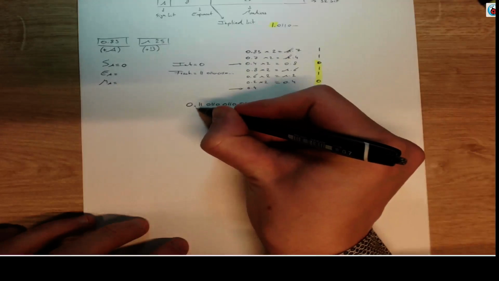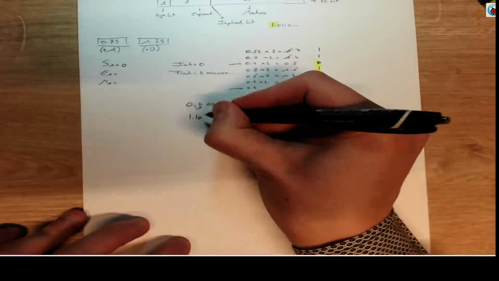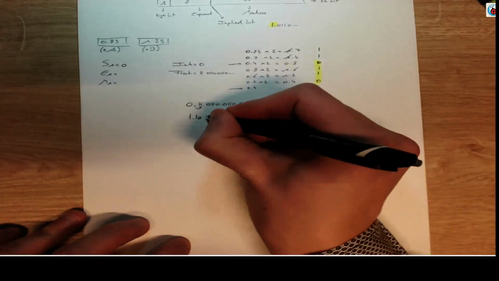Now, as I mentioned before, we need to normalize our mantissa. It needs to start with 1 point. So in this case, to have this representation, what I have to do is shift my radix point 1 time to the right. If I do this, I get 1.10, so 1, 1, 0, and then 1, 1, 0, 0, 1, 1, 0, 0, 1, 1, 0, 0, and so on and so forth.